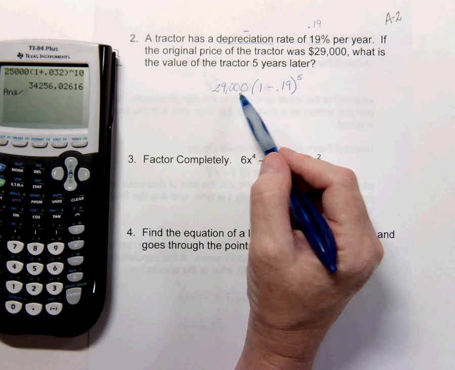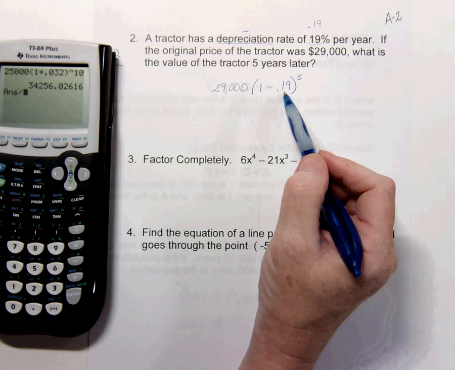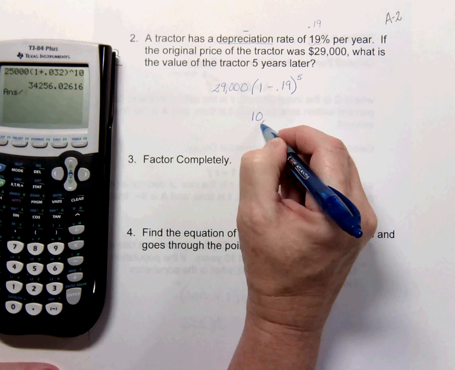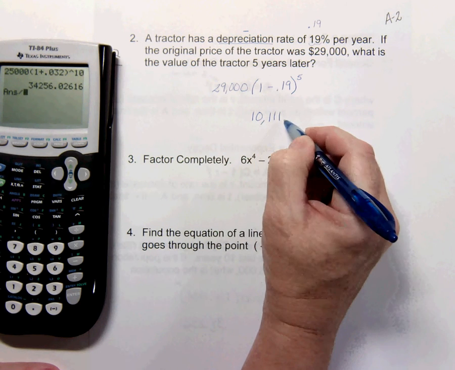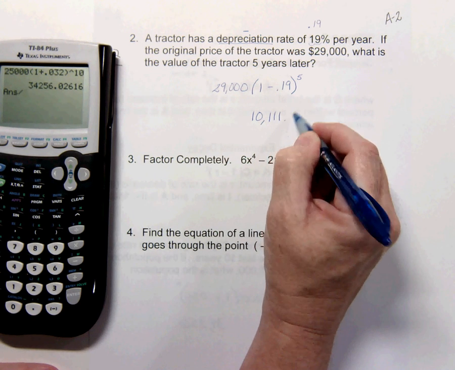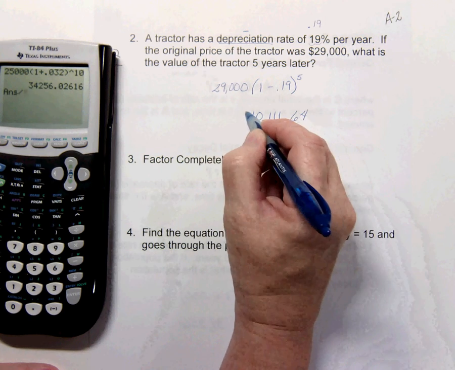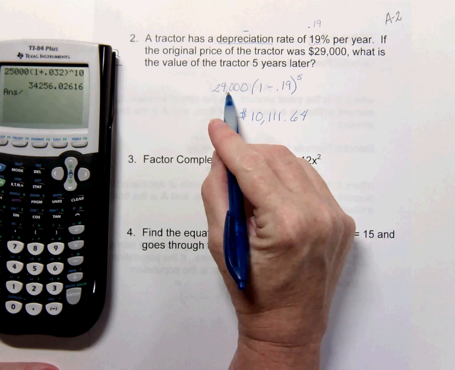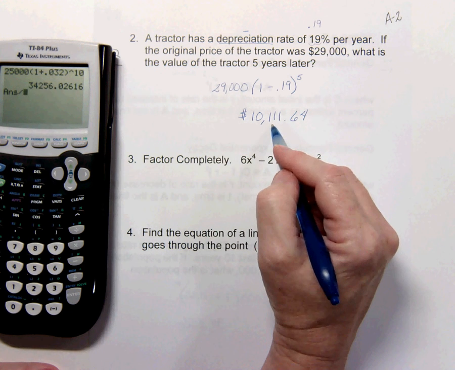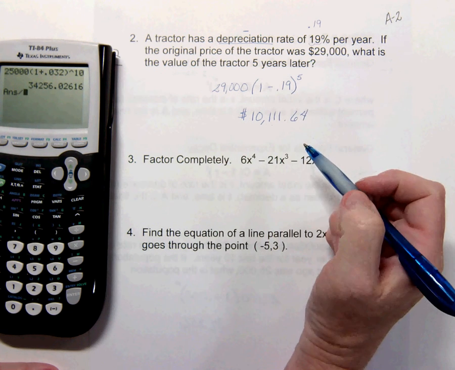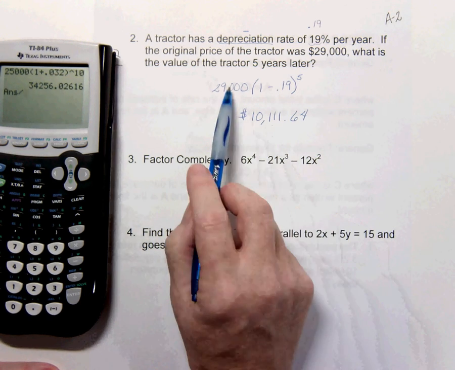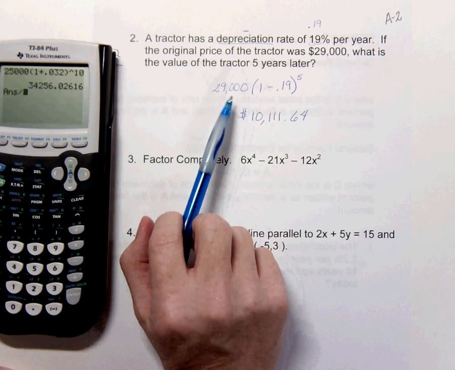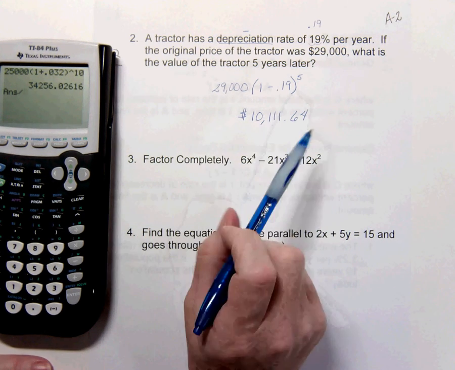So in 5 years, if it depreciates at 19%, if you put this in your calculator, you're going to get that that tractor is now only worth $10,111.64. Quite a huge change in the original price you paid for it and the value of it after 5 years. So very practical application about depreciation of vehicles and things like that. You can use this formula.